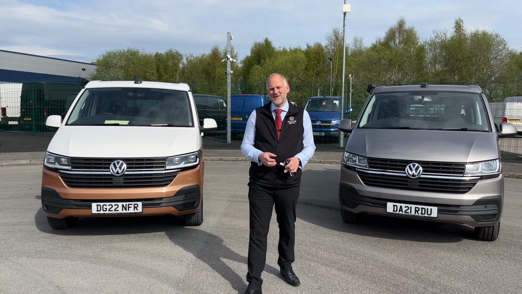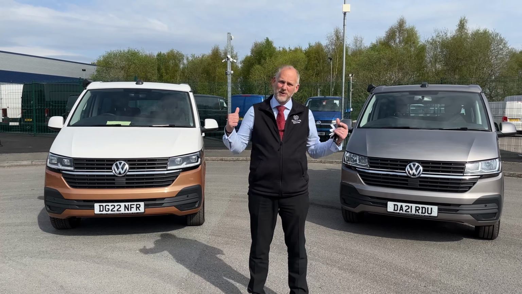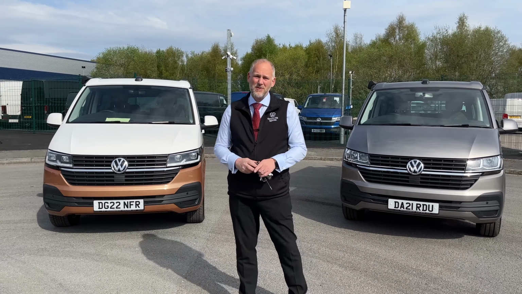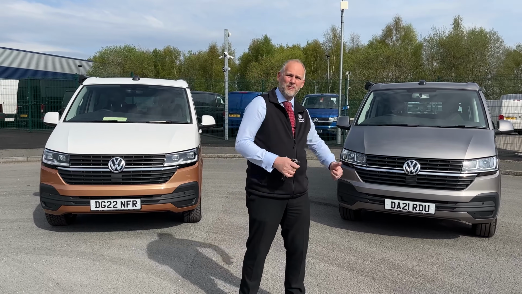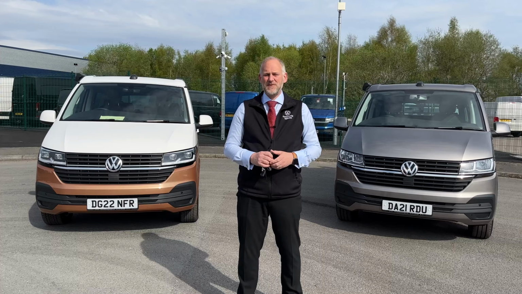Hi everybody, today we're going to have a look at the California Beach. We're very lucky to have both models behind me here. I've got the California Beach Tour on my right-hand side and the Camper on my left-hand side. We're going to have a look at both models today and show you what the differences are.